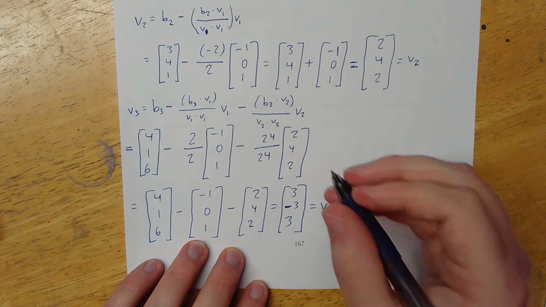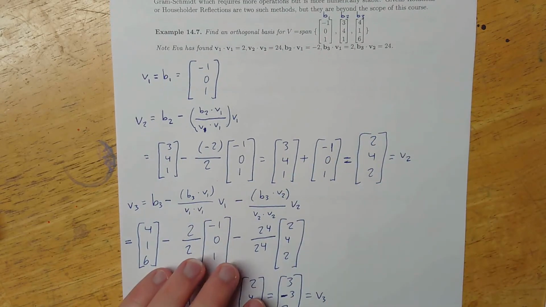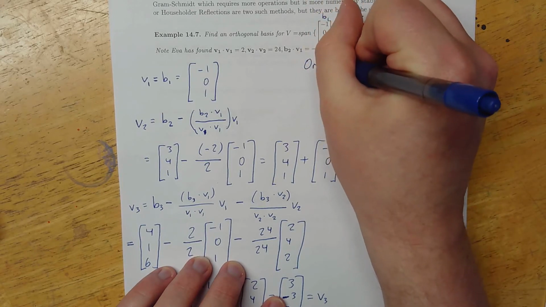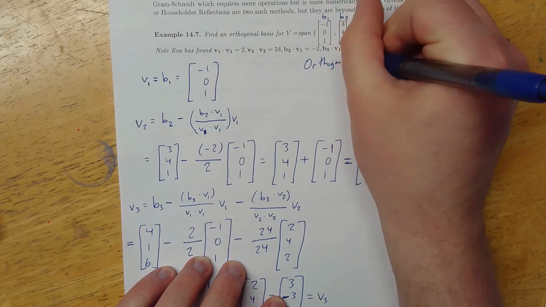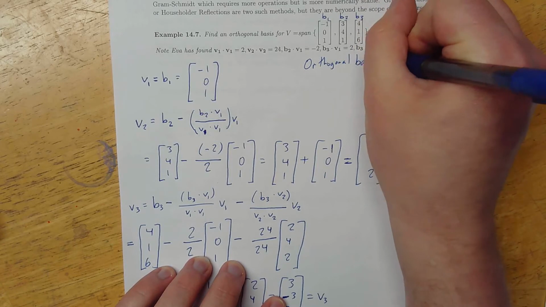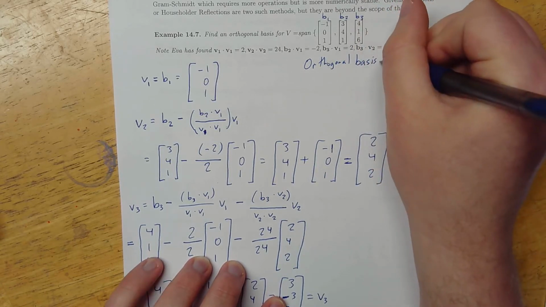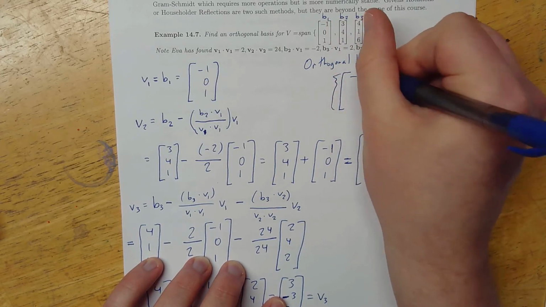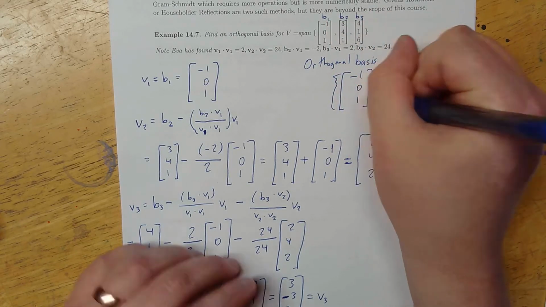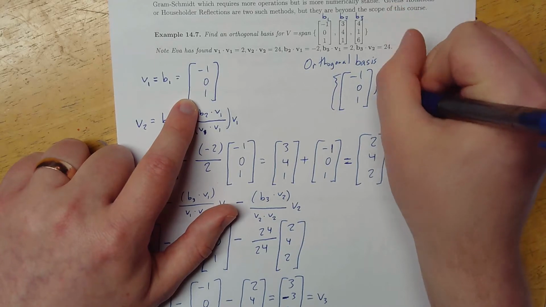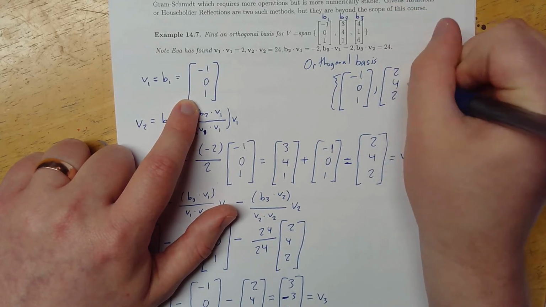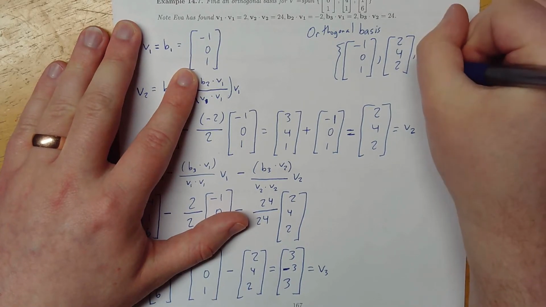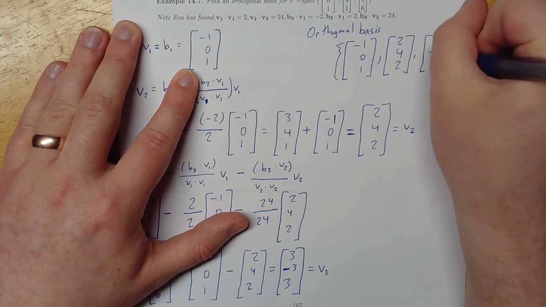So now we have it. We have our orthogonal basis. And then the orthogonal basis is going to be negative 1, 0, 1. So this was just the V1 we had. 2, 4, 2. So the V2 we found. And then 3, negative 3, 3.